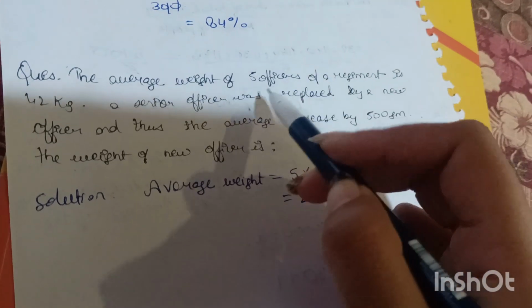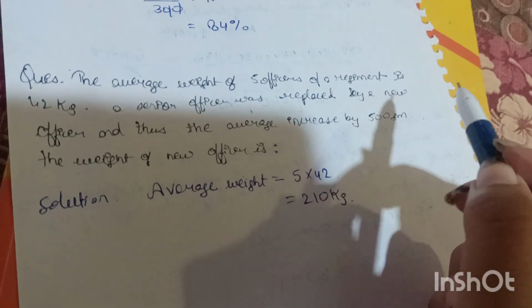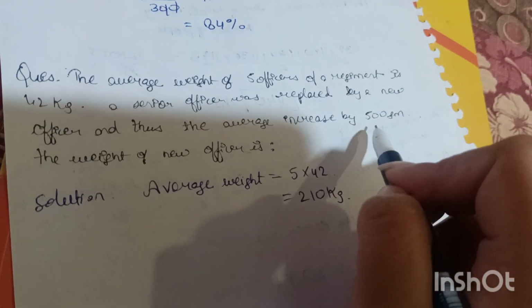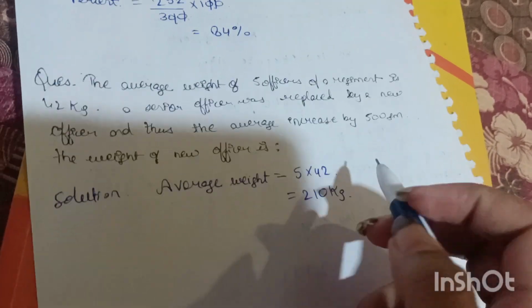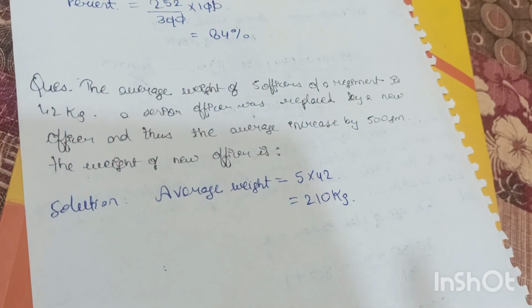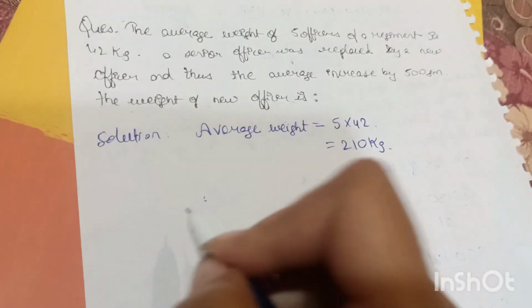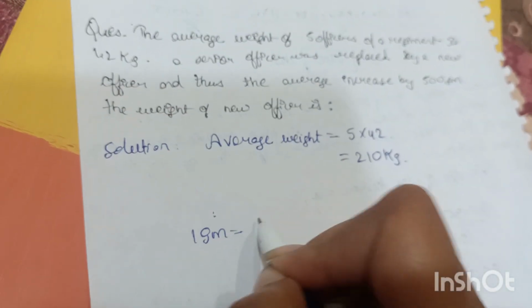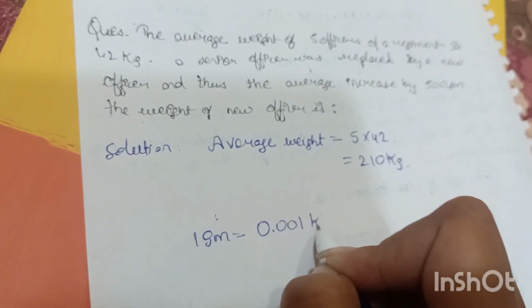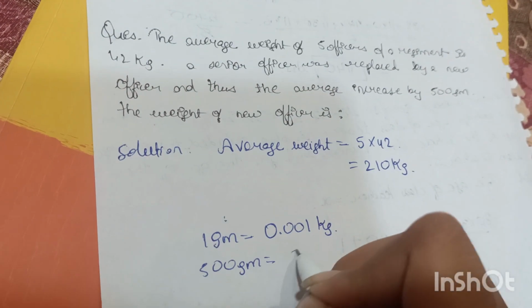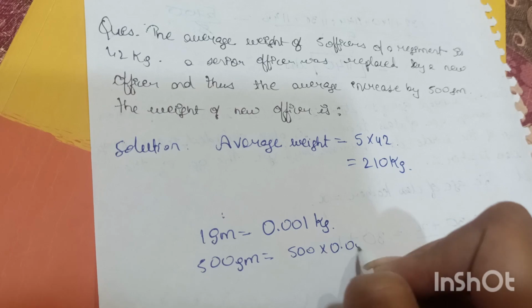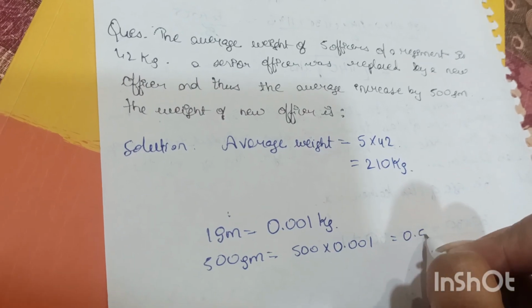So now when we have replaced one senior officer by a new officer, the average is increased by 500 gram. So let's convert 500 gram into kg. So 1 gram equals 0.001 kg. So 500 gram equals 500 into 0.001. So you'll get the value 0.5.